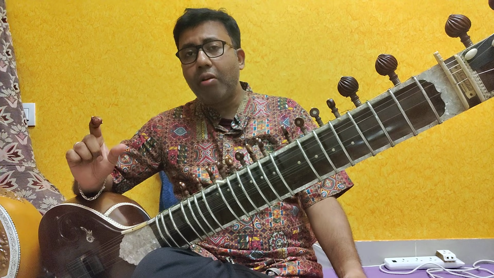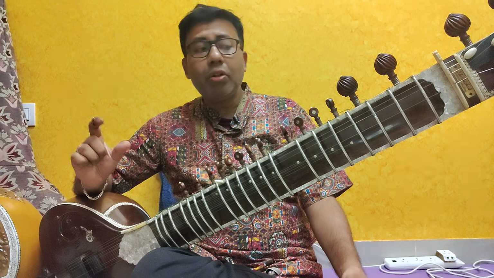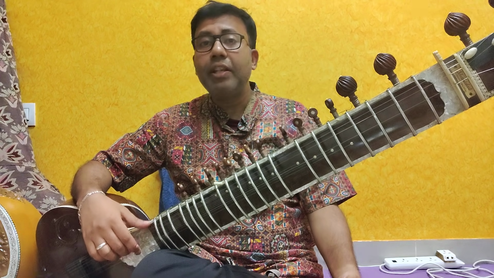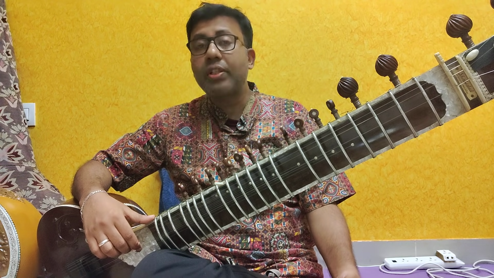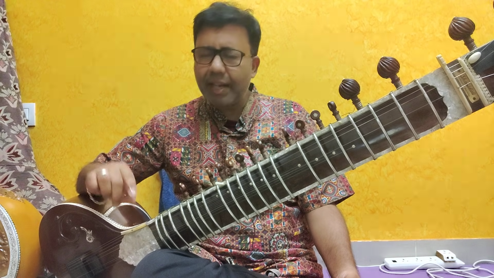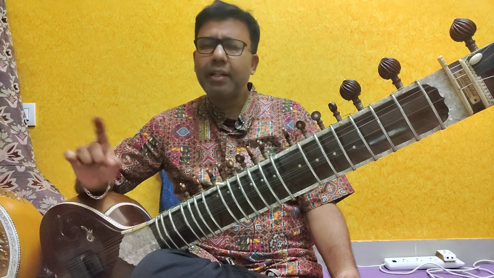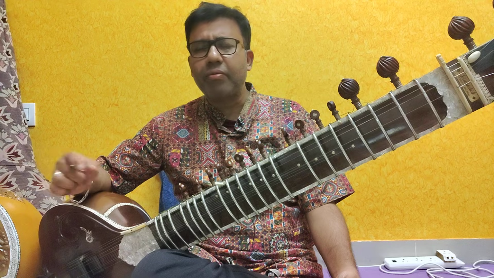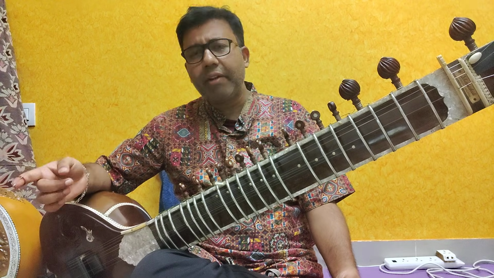So in a nutshell, for you to improve your familiarity with the frets of the mandra saptak in sitar playing, you have to play these 4 scales consecutively, one after another. First kalyan, then bhairavi, then kafi, then purvi. Then reverse the sequence. Then purvi, kafi, bhairavi, kalyan.